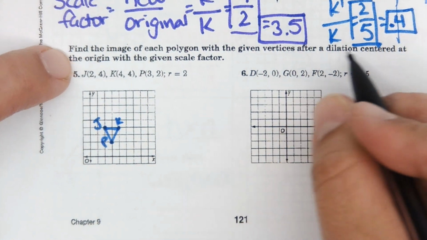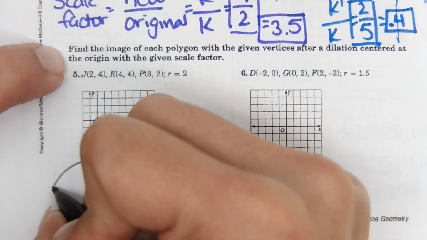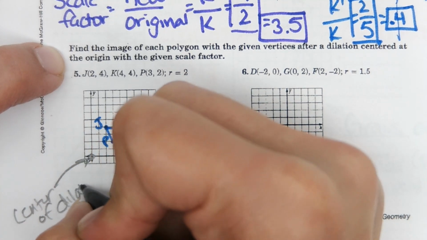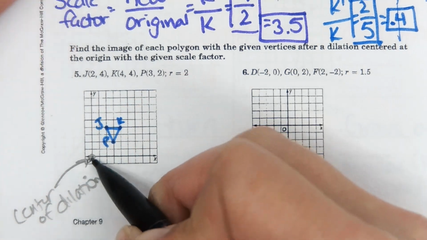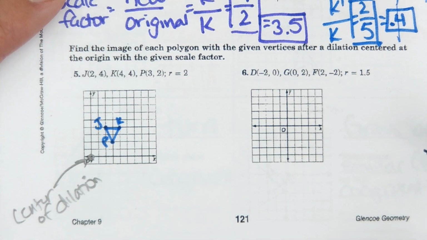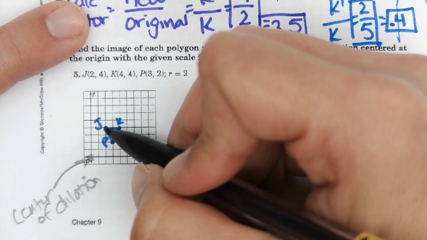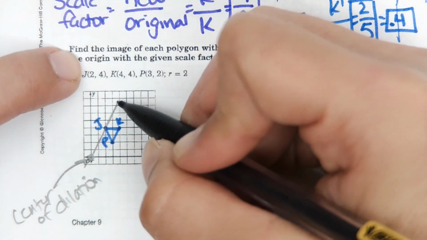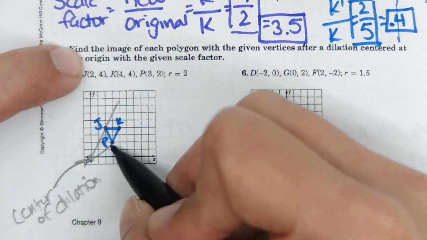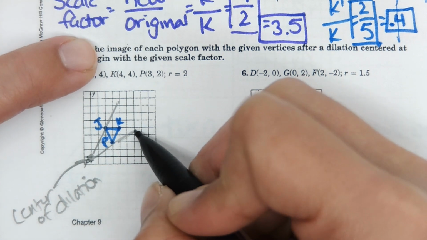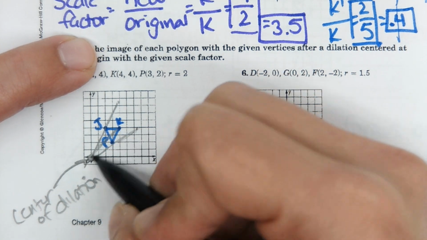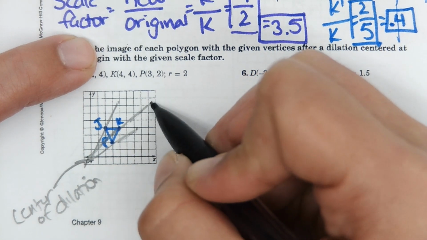Okay, and in the problem it says the center of dilation is the origin. So center of dilation, and for most of the problems you deal with in geometry, the center of dilation is going to be the origin. So essentially, this length right here is going to double, and you're going to have J prime out here. This length right here is going to double, and P prime is going to be out here. And this length from the center of dilation to K is going to double, and K prime will be out there.